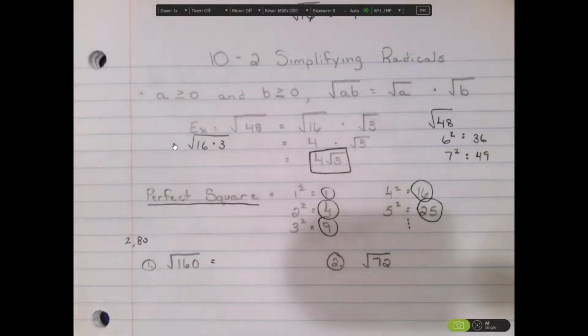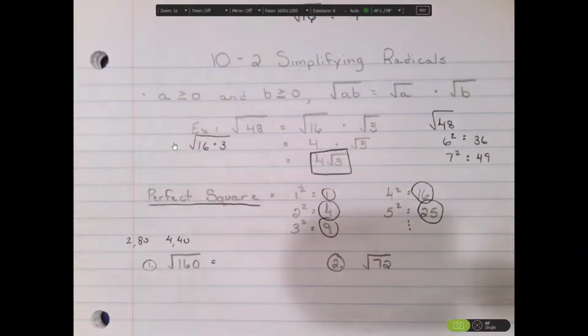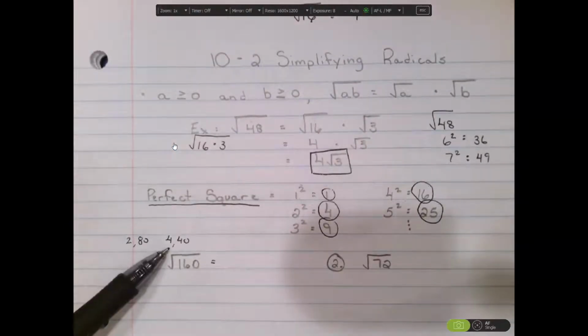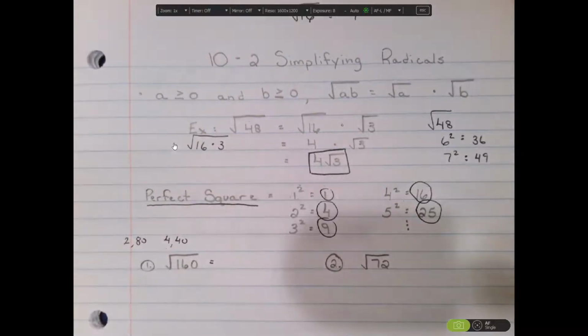What about if I take 160 and I divide it by 3? Well, that's going to come out to a decimal, so I really don't want to do that. What about 160 divided by, let's say, 4? So if I take 160 divided by 4, I get 40. Well, hey, 4 happens to be a perfect square. So this set of numbers would work.